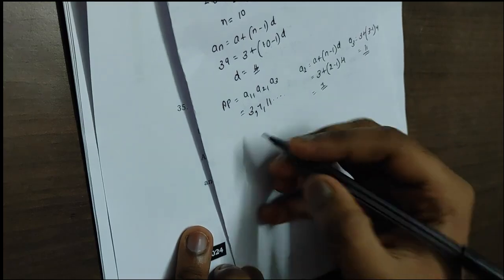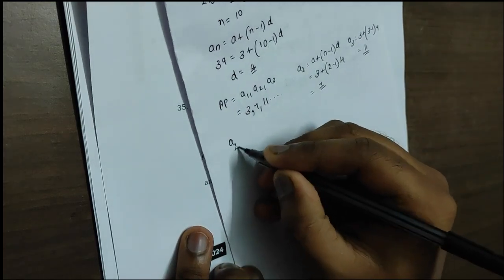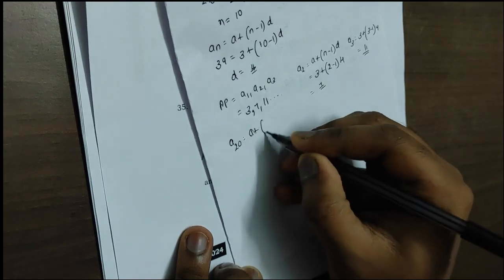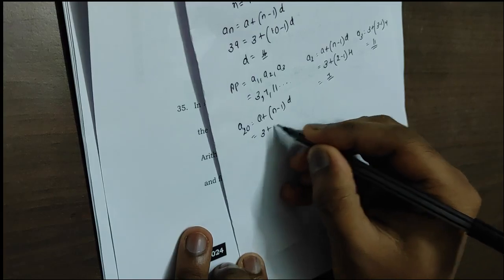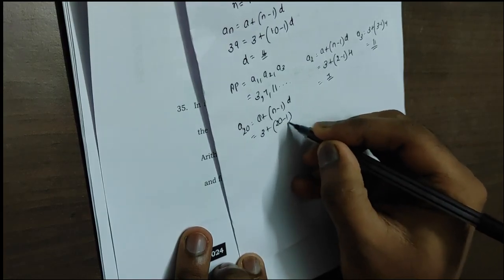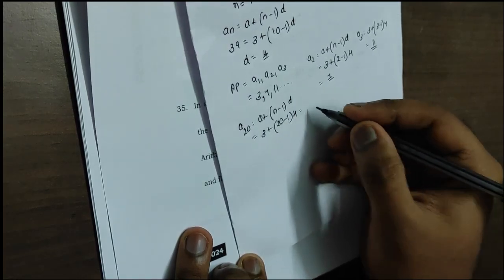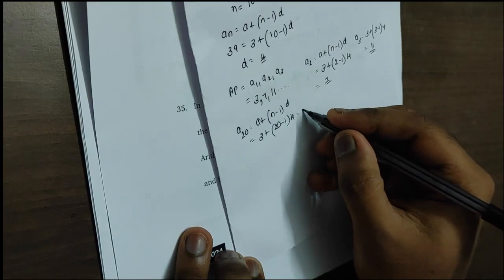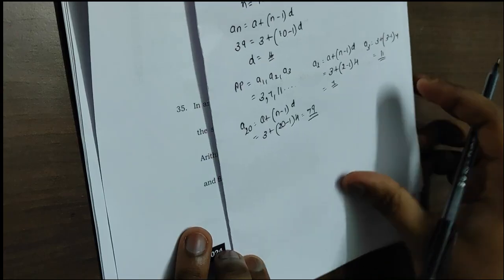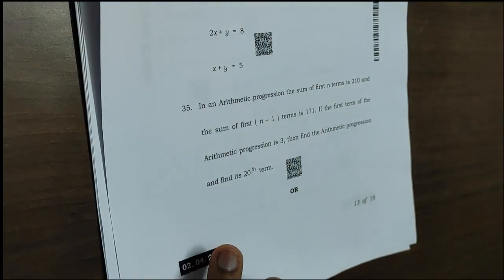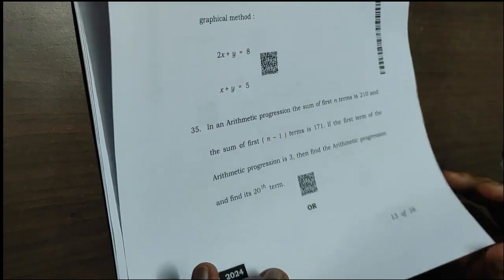Now let us find the 20th term, what they asked in the question. A20 is equal to a plus n minus 1 into d. We know the value of a, 3, n is 20, minus 1, into the common difference 4. That gives the value for a20, that is 79. That itself is the answer. Now let us move on to the 35th question, part B.